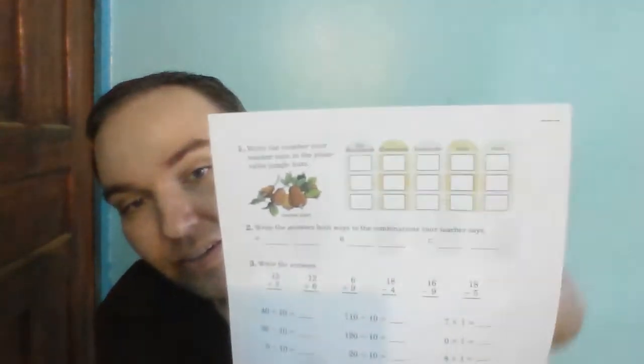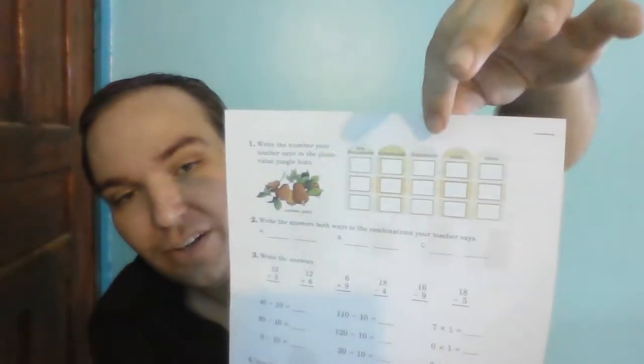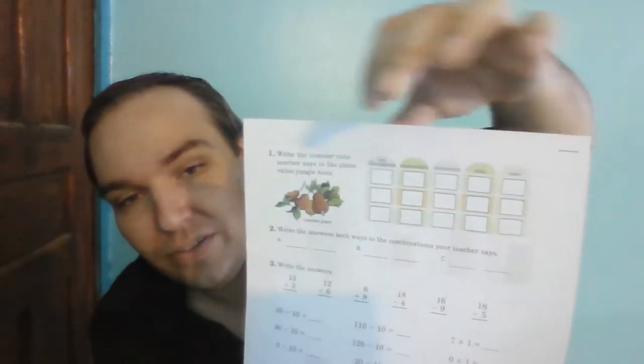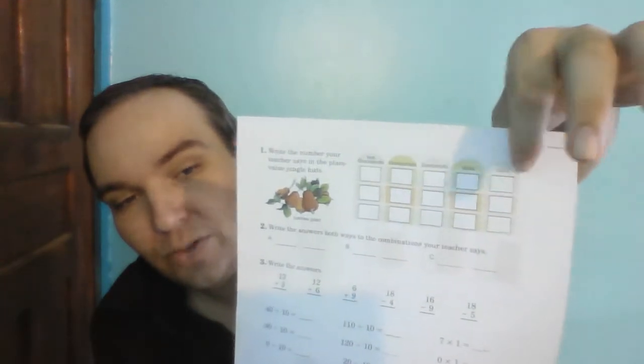All right, on the back, we see we have some number houses. We have 10,000s, thousands, hundreds, tens, and ones. I'm going to give you some numbers, and I want you to write them down, one number in each house, okay? So if I said 12,127, you put 1, 2, 1, 2, 7. Okay? All right, you ready?